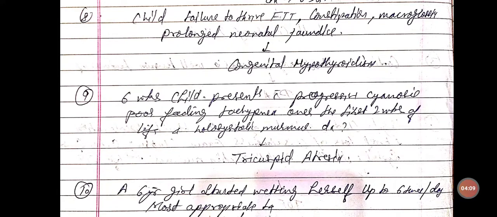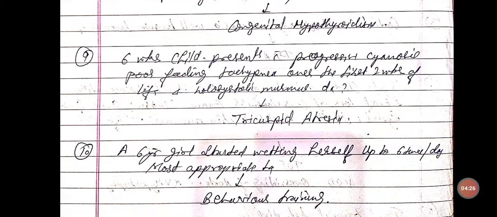Okay, a 6-year-old girl started wetting herself up to 6 times per day. The most appropriate treatment: this is not normal in a 6-year-old girl, so we have to give behavior training first. So behavior training is the answer here.